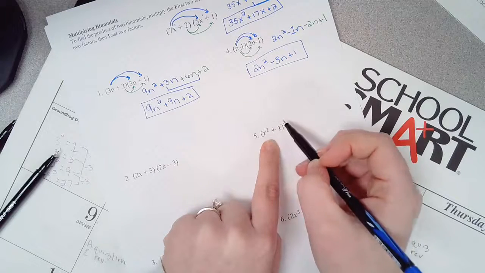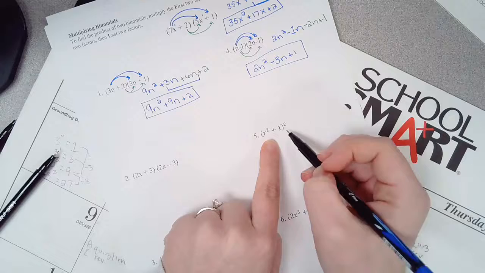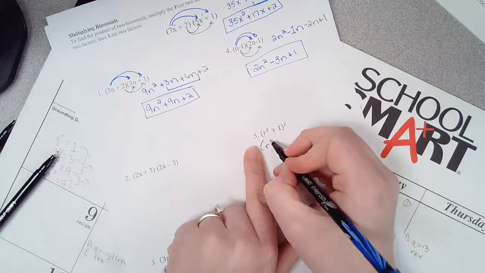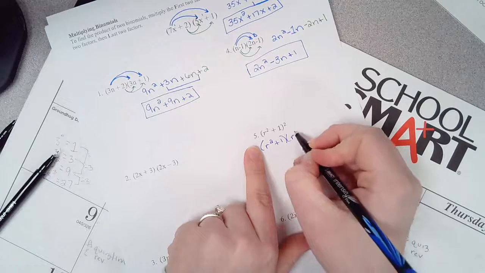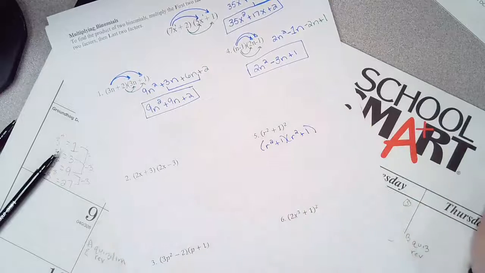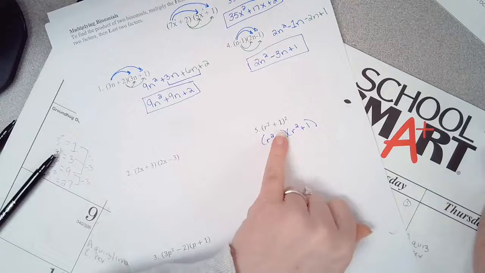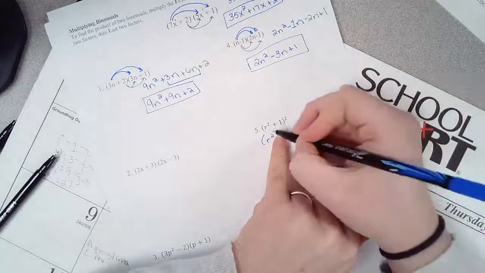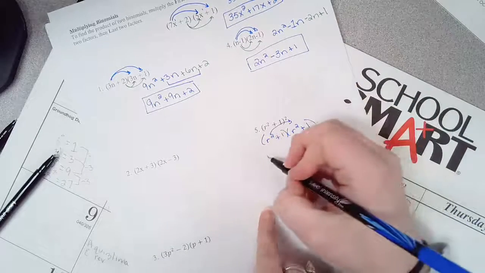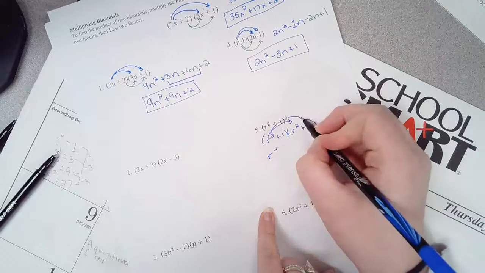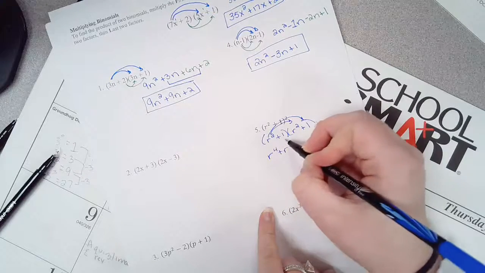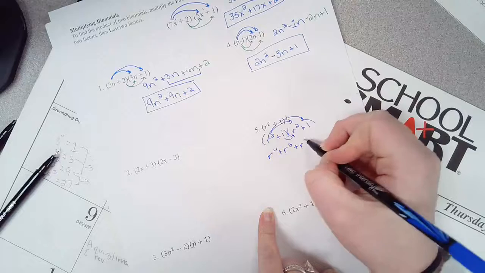And there, I just use my FOIL method. Cover the plus 1. And I have r squared times r squared, which is r to the fourth. r squared times 1 is r squared. 1 times r squared is r squared, and 1 times 1 is 1. So r to the fourth plus r squared plus r squared is 2r squared, plus 1. And then that guy is my final answer.